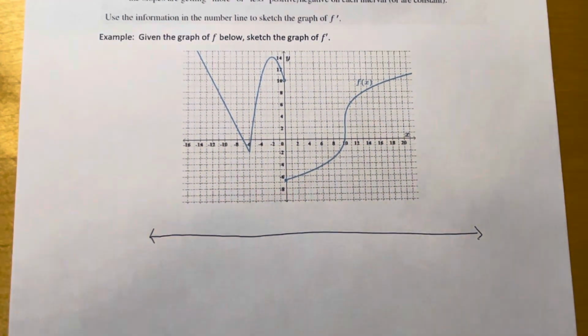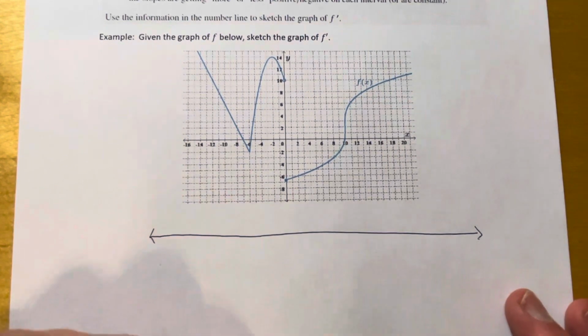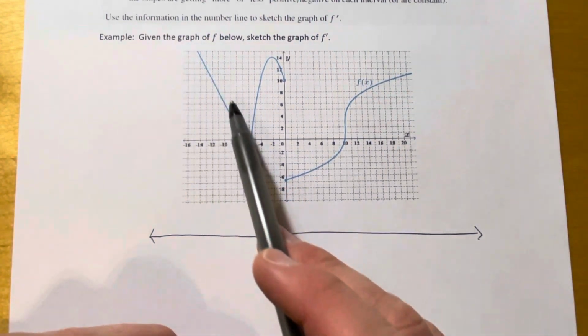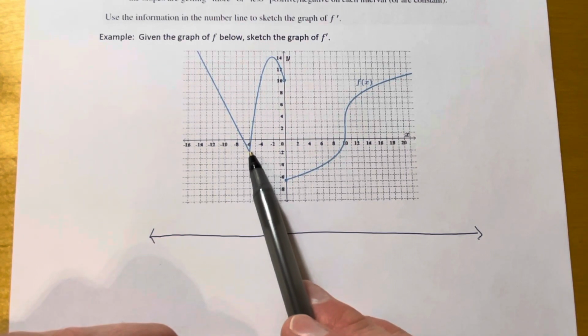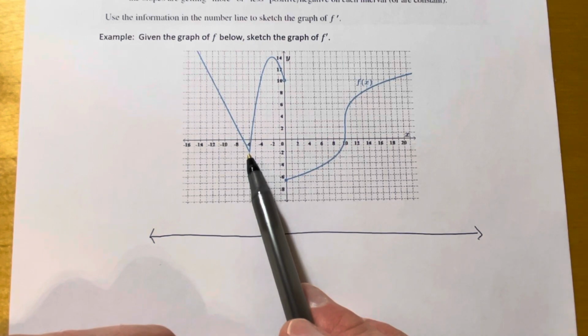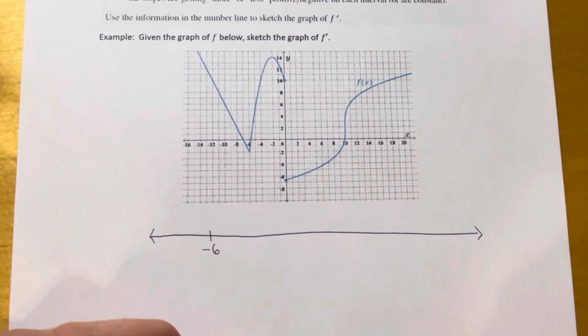And we want to find first all points where we either have a horizontal tangent or a place where the function is not differentiable. So as I go from left to right, what I can see here is that I come to a cusp or a corner at this point right here. We know that that means the function is not differentiable there. It happens at -6, so I'm going to put a -6 on my number line.